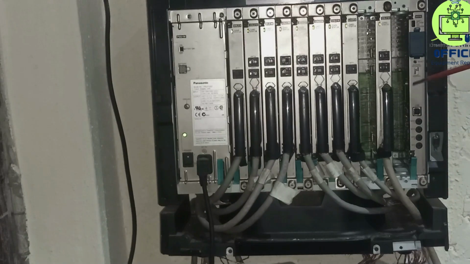Another thing we have here is this particular socket. This is the USB port here. You use this to connect your PABX to your computer system so that you can make any settings you want to do on your system. Then we have these two switches here.